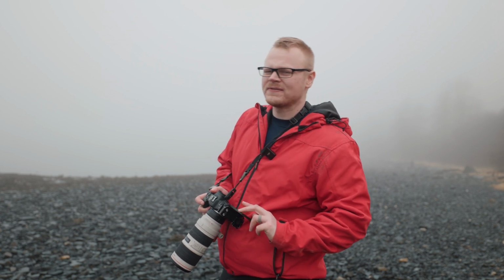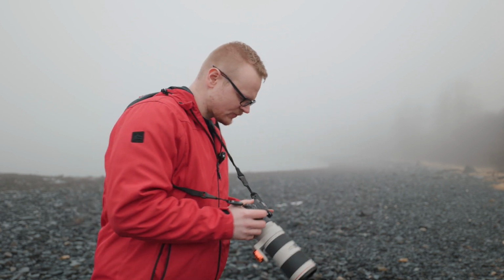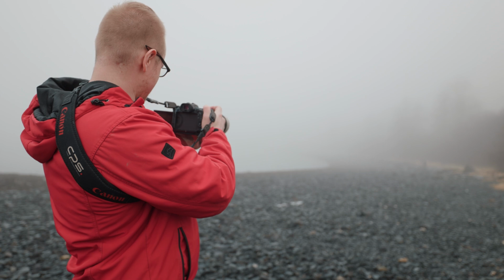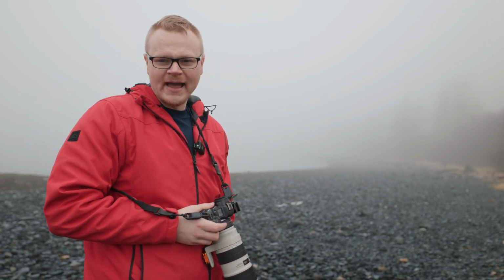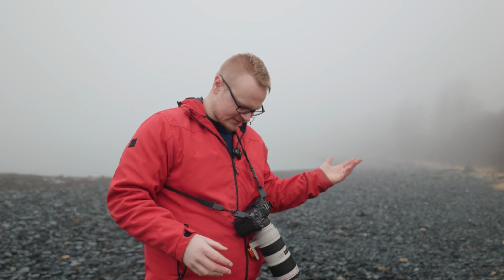One thing I'll do to test the ISO is point it at a subject, and it looks like we can get around with 400 ISO. So let's go ahead and get some shots and see how it does.